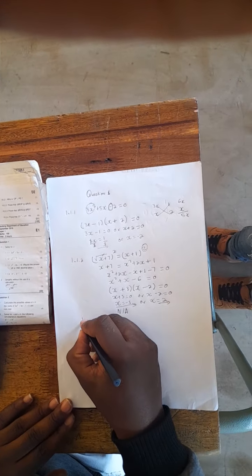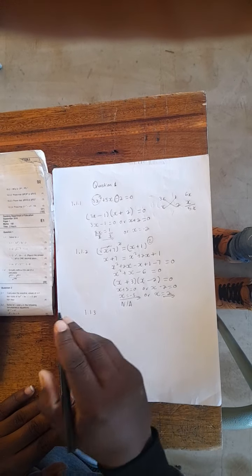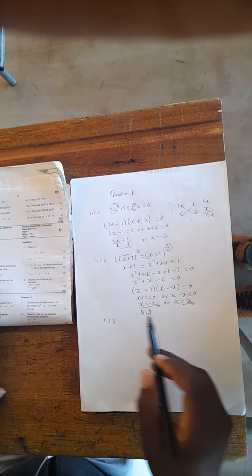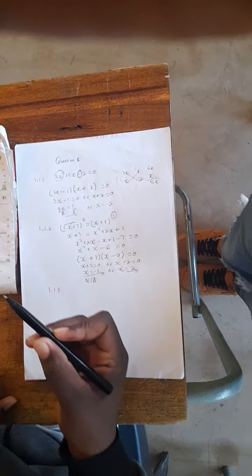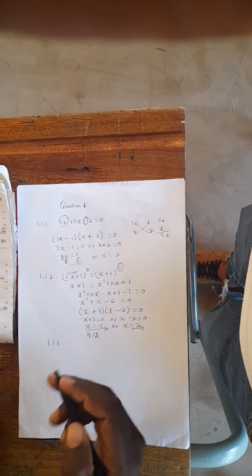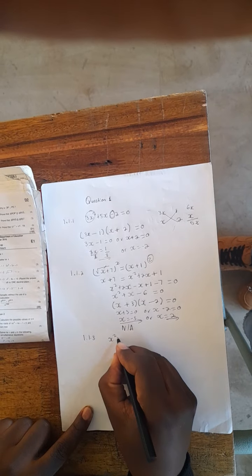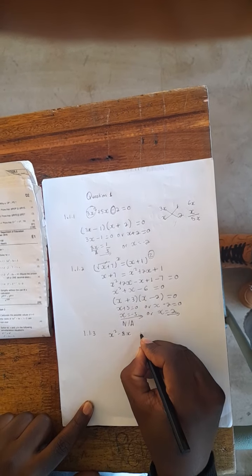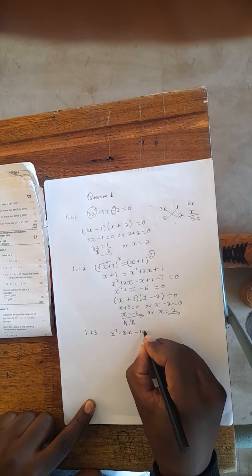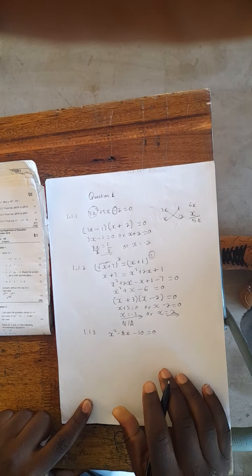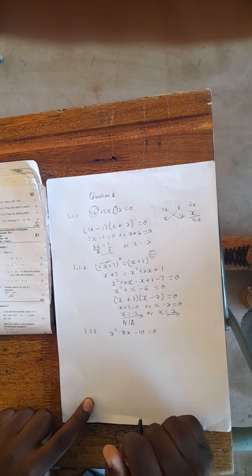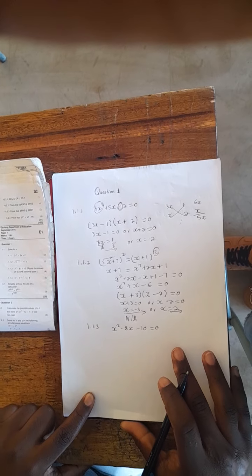Then let's go to 1.1.3. There are two ways that you can work out this type of quadratic equation. But first, let's rearrange this into the standard form of a quadratic. So it's x squared minus 8x. If you take positive 10 to the other side, it becomes negative 10. Then equate everything to 0.